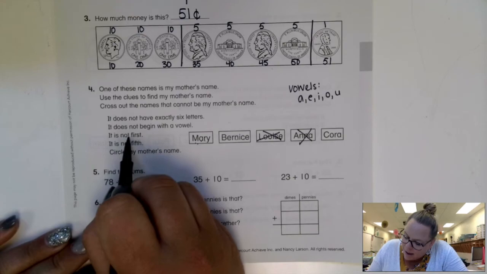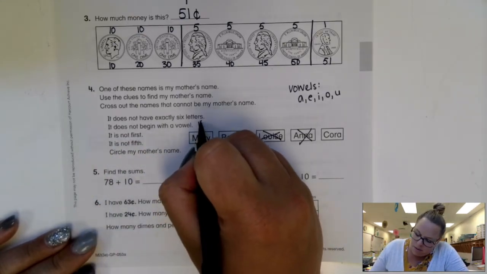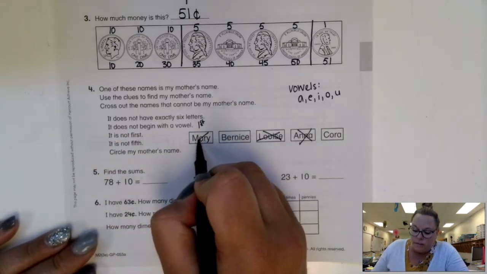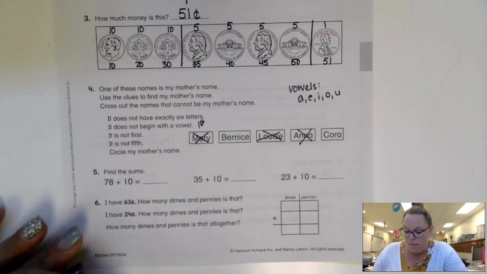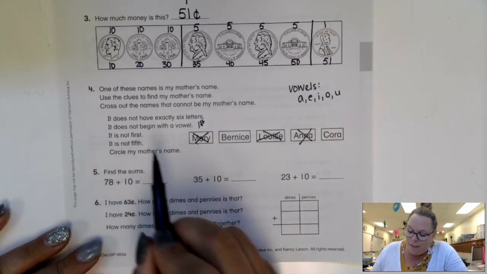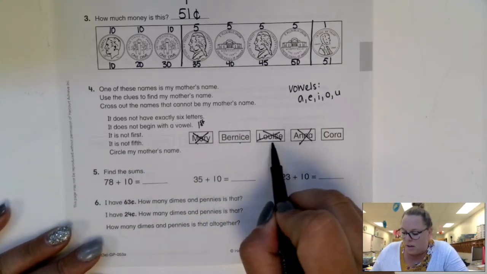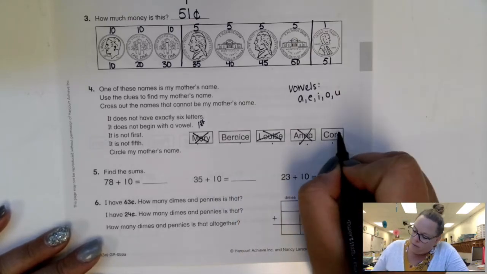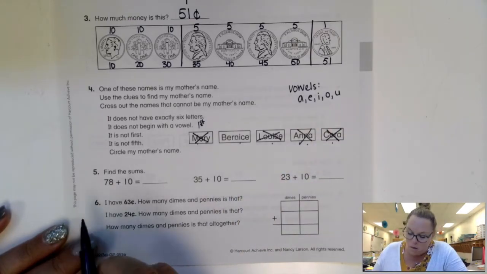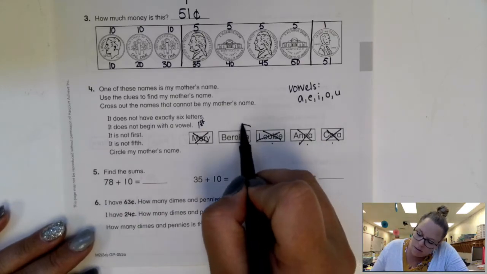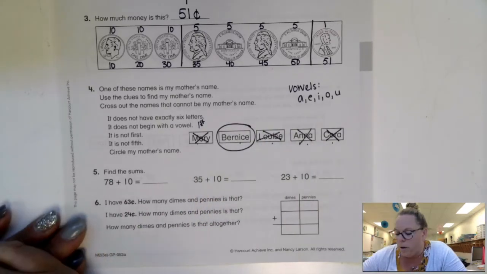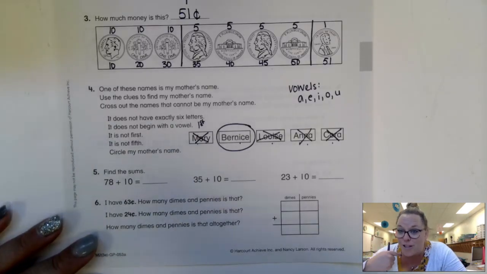It is not first. Remember, this is first over here. Bye, Mary. Can't be Mary. It's not fifth. First, second, third, fourth, fifth. Can't be Cora. Circle my mother's name. Her name is Bernice. Not really my mother's name. Just on this paper.